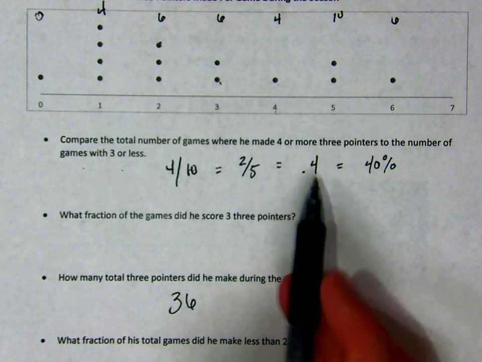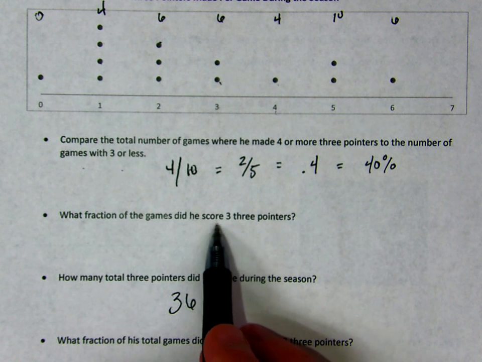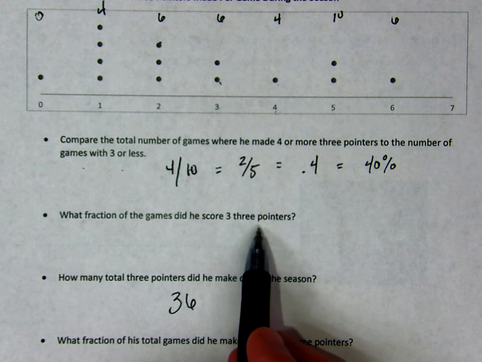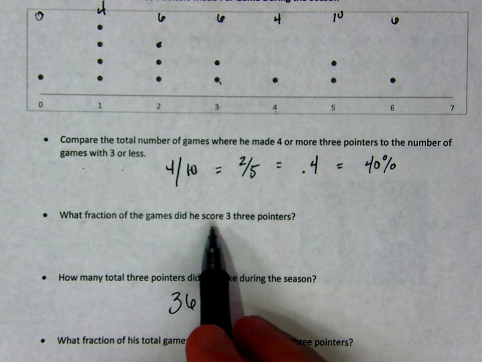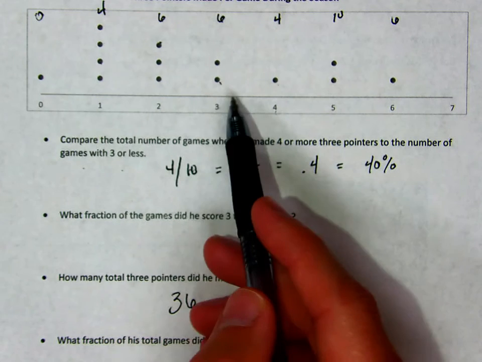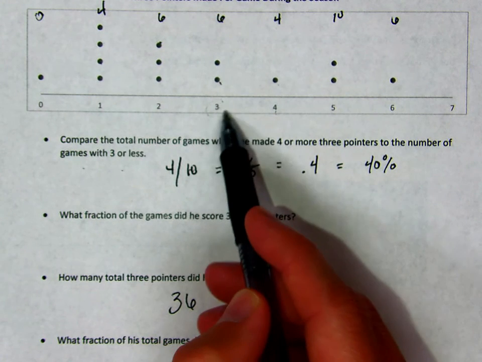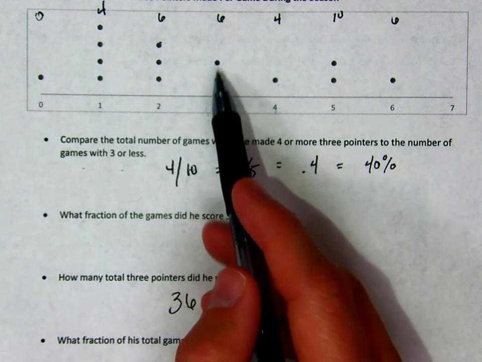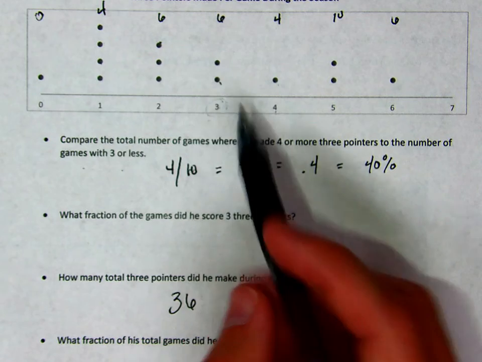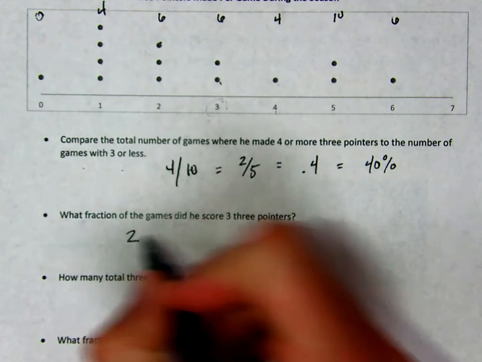Okay, so moving on to the next one. What fraction of the games did he score 3 3-pointers? So how many times did he score 3 3-pointers in a game? Okay, so we go to 3 3-pointers in a game. It looks like he scored that twice, 2 different games.